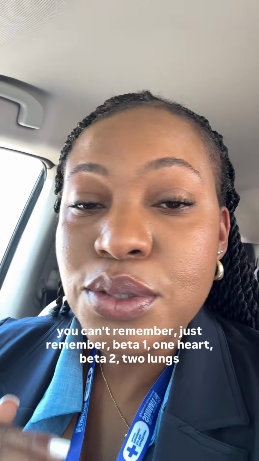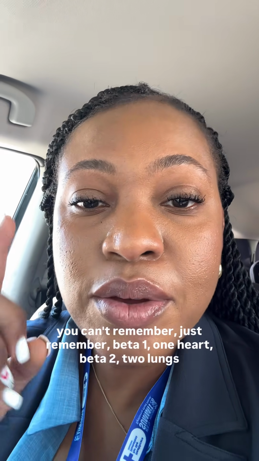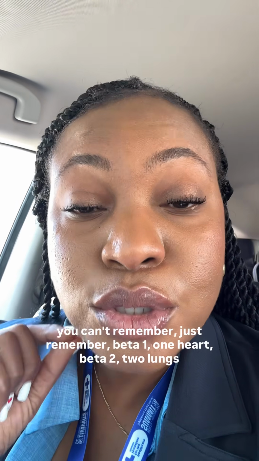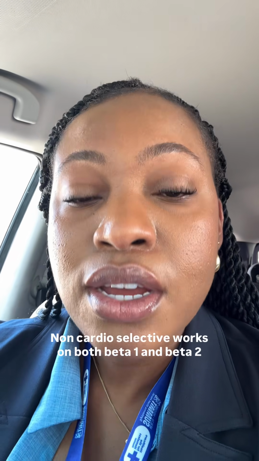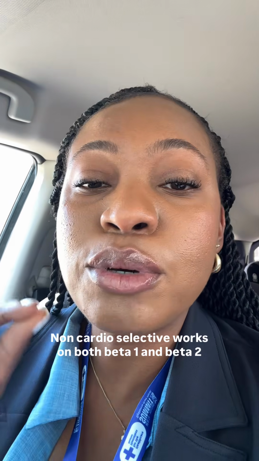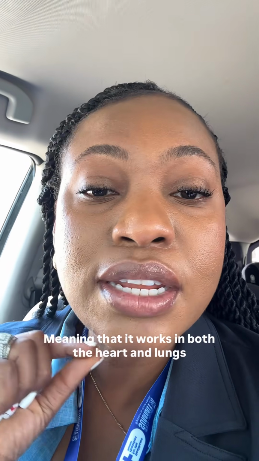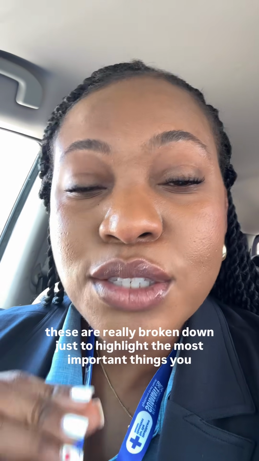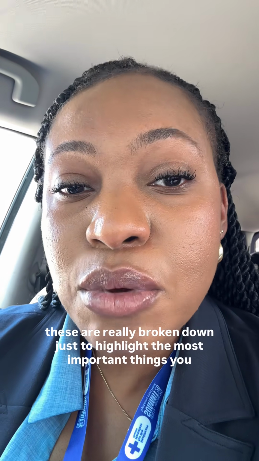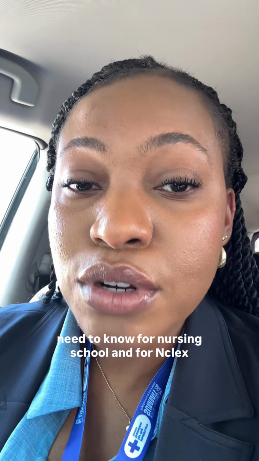So when in doubt and you can't remember, just remember beta 1, one heart, beta 2, two lungs. Cardioselective only works on beta 1. Non-cardioselective works on both beta 1 and beta 2, meaning that it works on both the heart and lungs. I hope that this helps you understand. These are really broken down just to highlight the most important things you need to know for nursing school and for NCLEX.